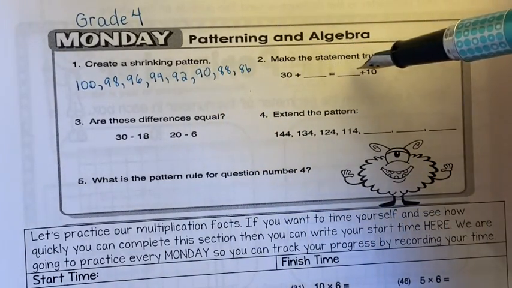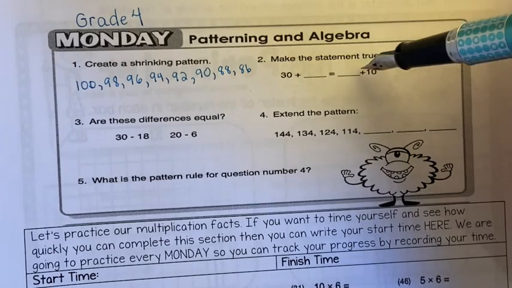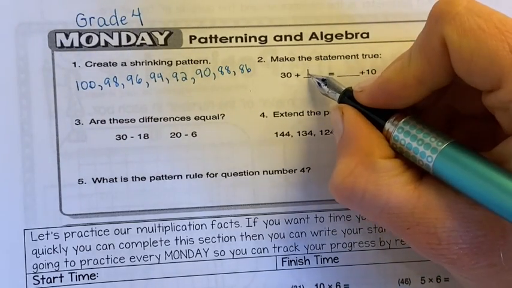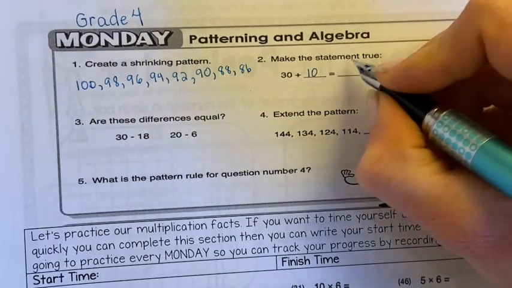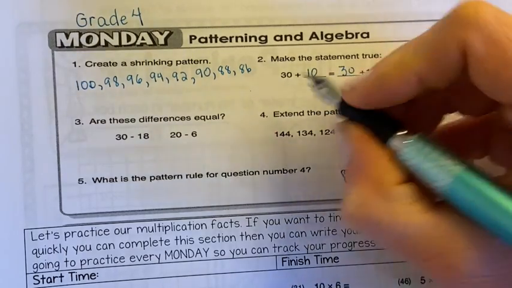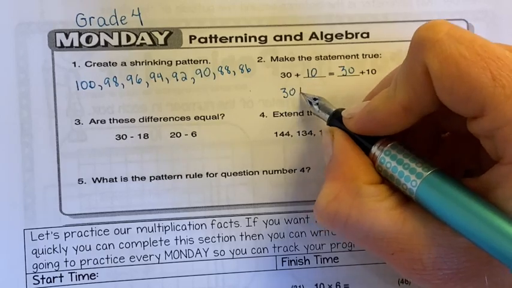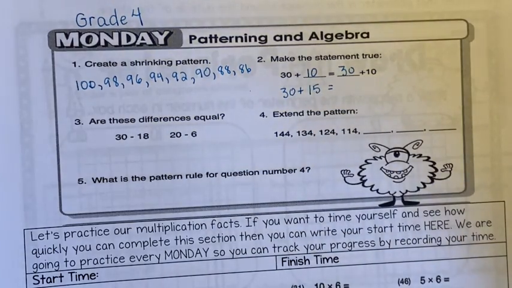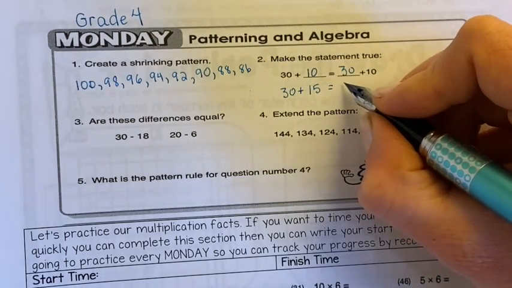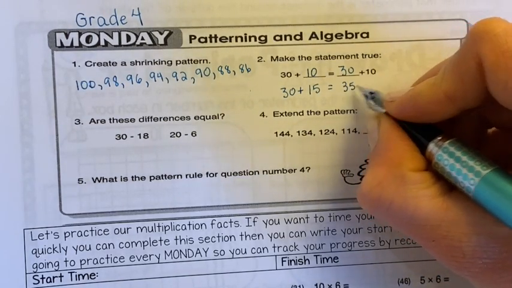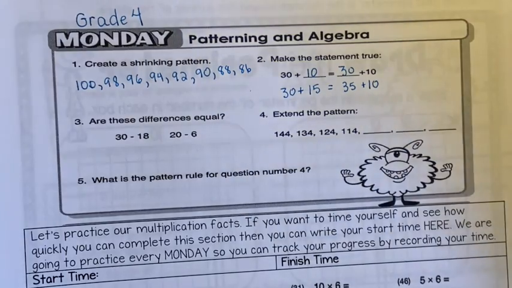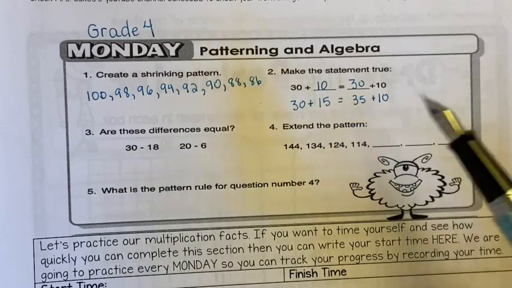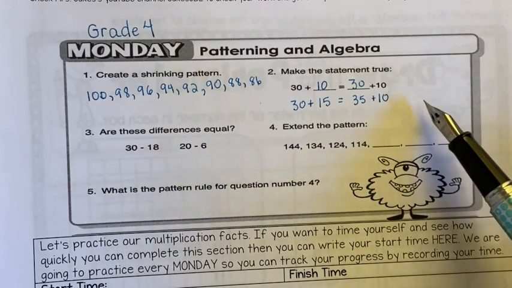It says make the statement true. 30 plus something is the same as something plus 10. You could do almost anything. I could do 30 plus 10 is the same as 30 plus 10. I could do 30 plus 15, which is 45, is the same as 35 plus 10. There are many combinations that you could think of for this. There's more than one right answer.